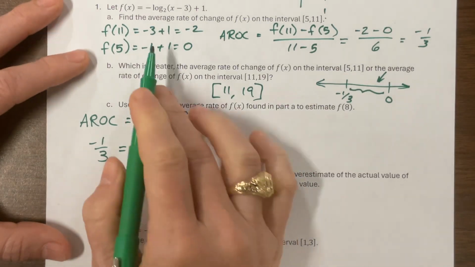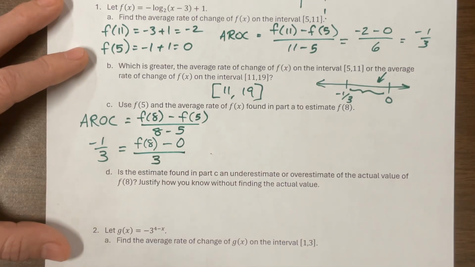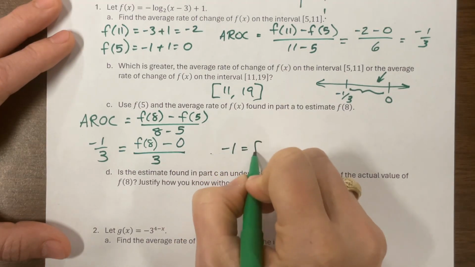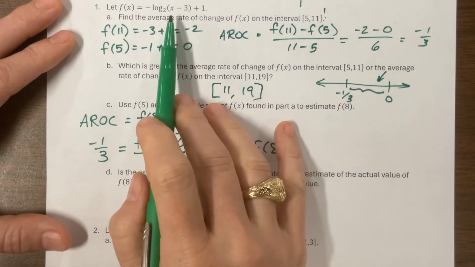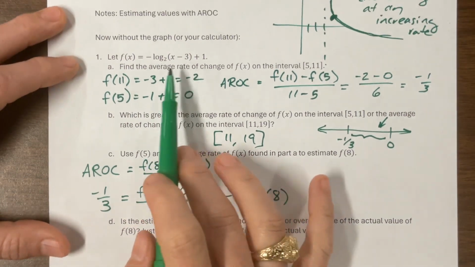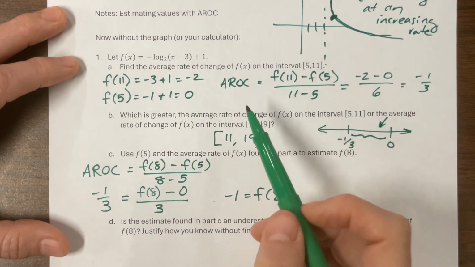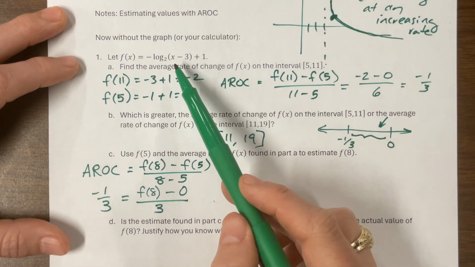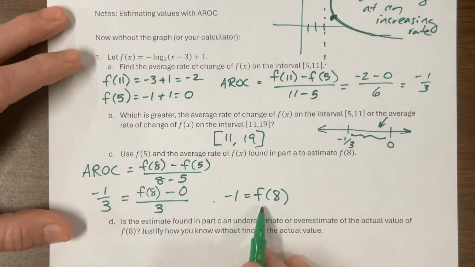We do know f of 5 is equal to 0. Well, that's convenient. And this is divided by 3. So I'm going to multiply both sides by 3, and I get negative 1 is equal to f of 8. What was it actually? If I plug in 8, that becomes log base 2 of 5. Log base 2 of 4 would be equal to 2, so negative 2 plus... it's close, but it's obviously an estimate.